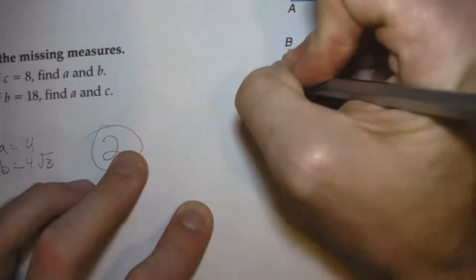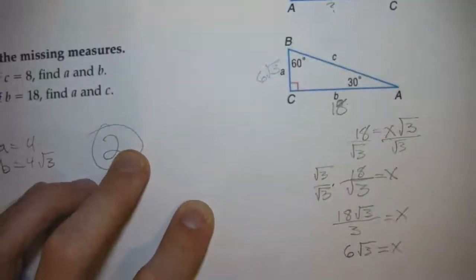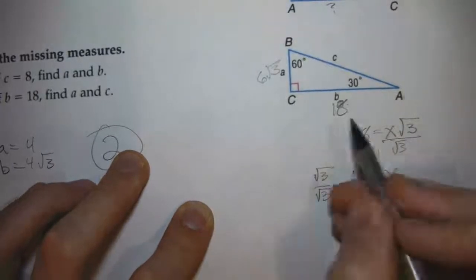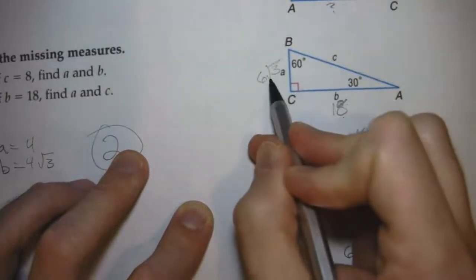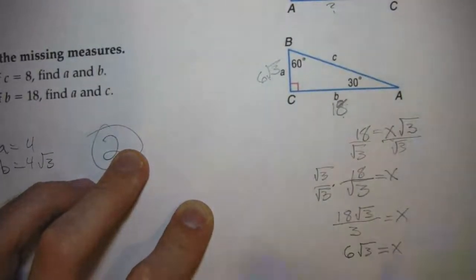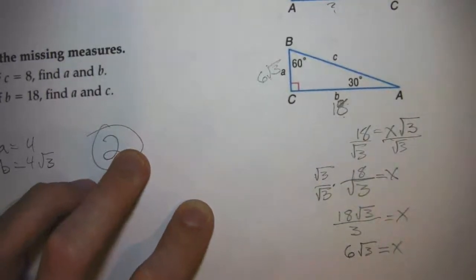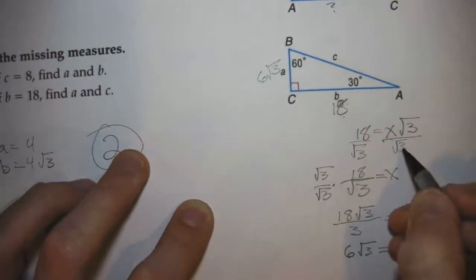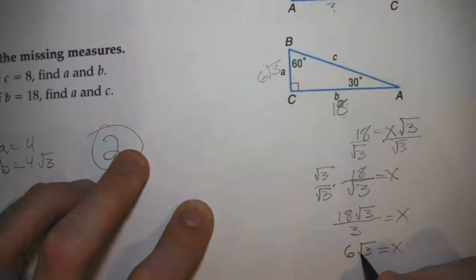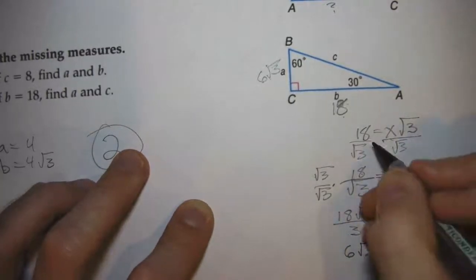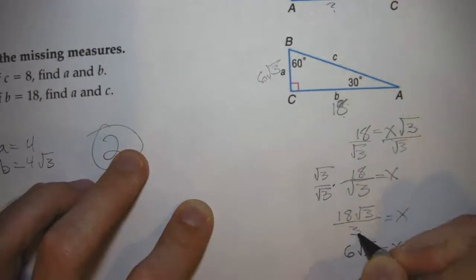So 6 radical 3. So how could we go from this to that without all of this nonsense in between? Well, one thing I noticed that we did is that we simply tacked a square root of 3 on, right? Started here, ended here. Cool. The other thing I noticed is that we ended up dividing the 18 by 3.